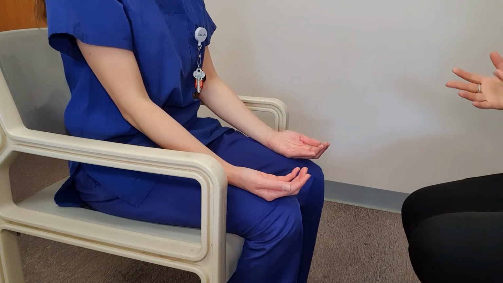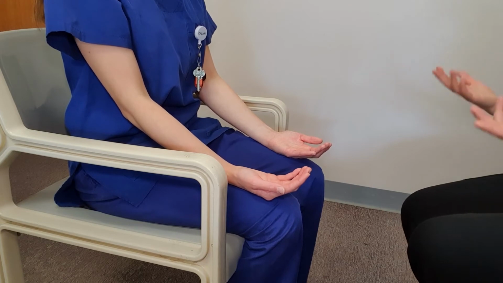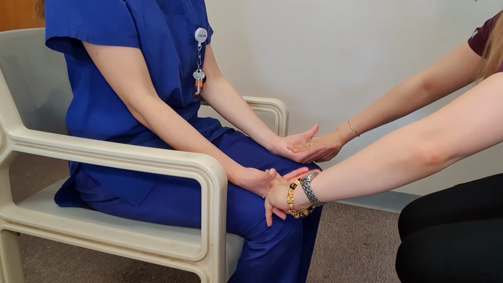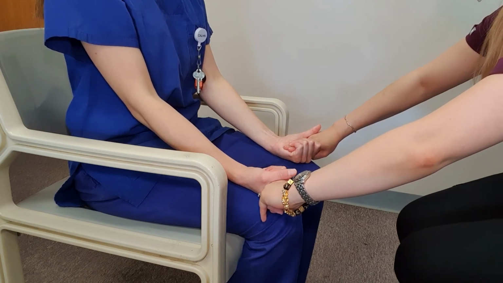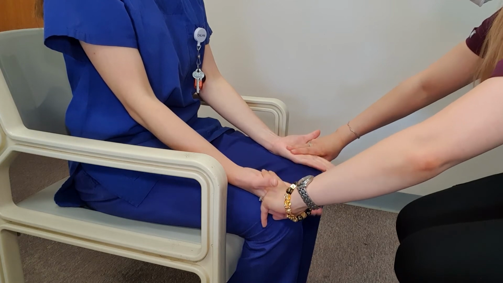Now I'm going to start having a feel of your hands. Again, remember, if I cause you any pain, please let me know. So starting off by feeling for crepitus. Okay, can you please close your hands, your fingers over my fingers? Okay, and do that and open it up and do that a few times for me. So feeling for palmar crepitus, and that's negative.